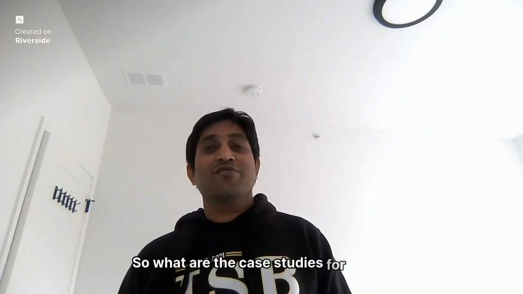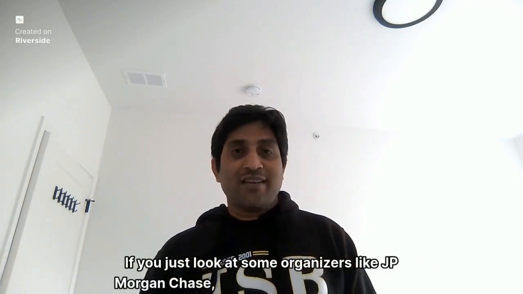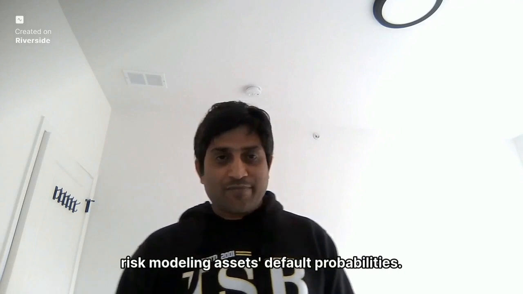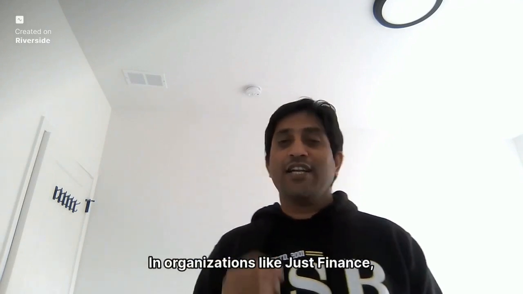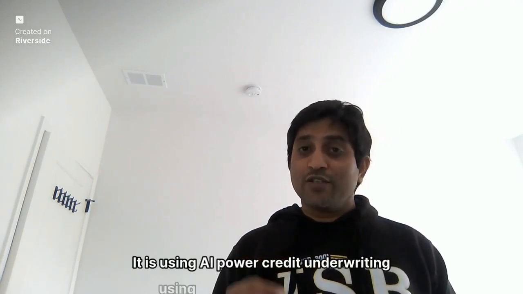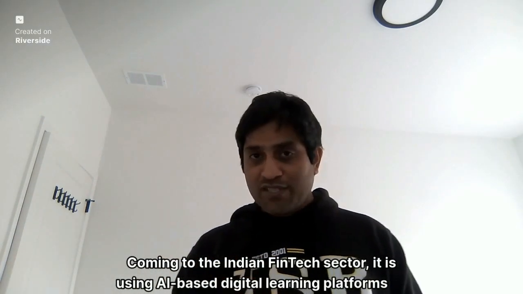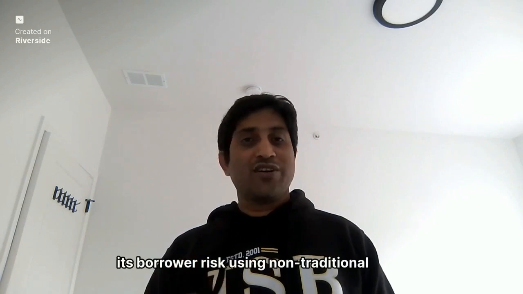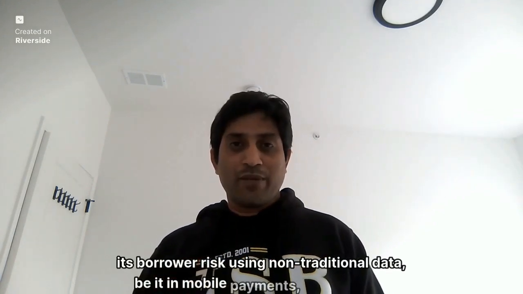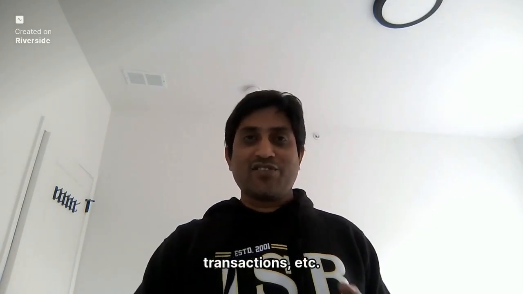So what are the case studies for AI in credit risk management? If you just look at some organizations like JP Morgan Chase, they use AI to improve credit risk modeling and assess default probabilities. In organizations like Just Finance, it is using AI-powered credit underwriting using alternative data sources. Coming to the Indian fintech sector, it is using AI-based digital lending platforms, assessing borrower risk using non-traditional data, be it in mobile payments, e-commerce transactions, etc.